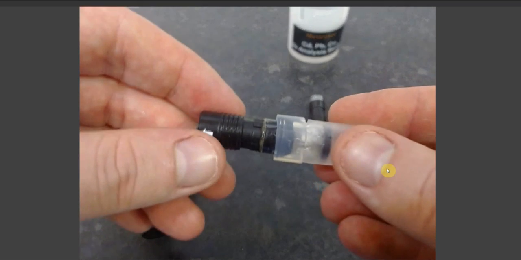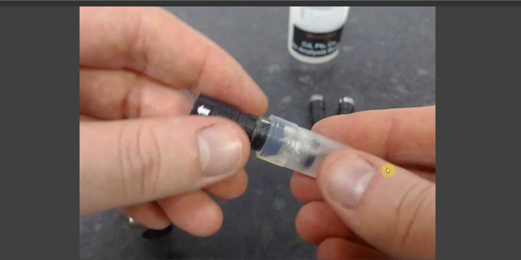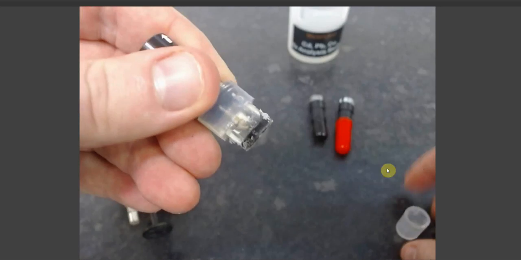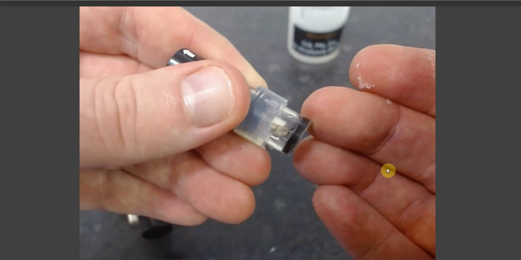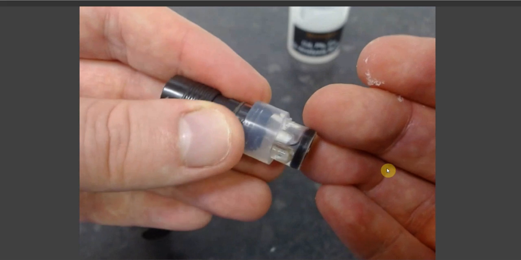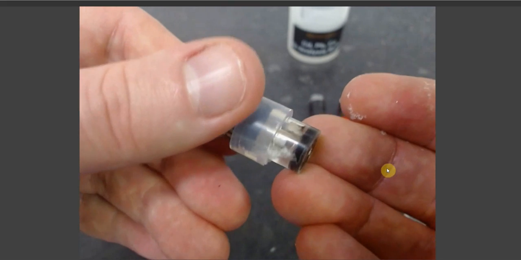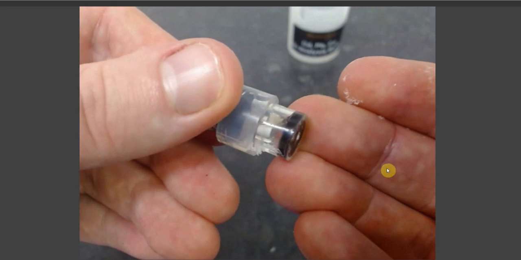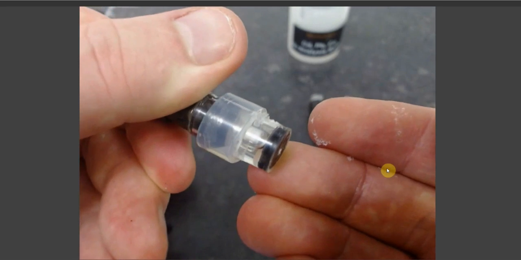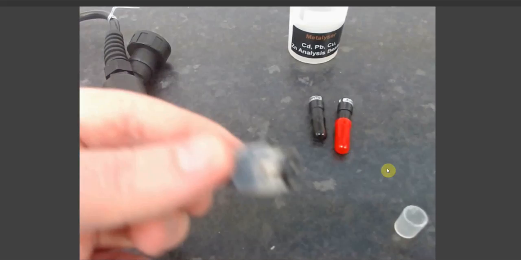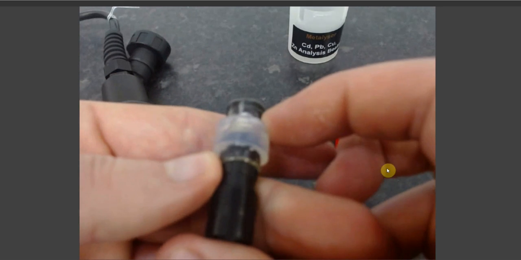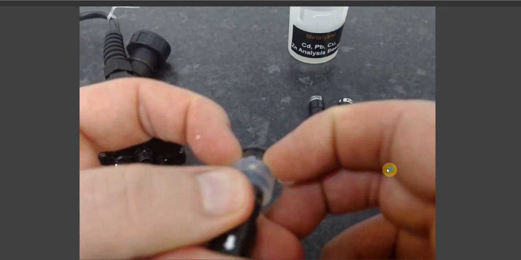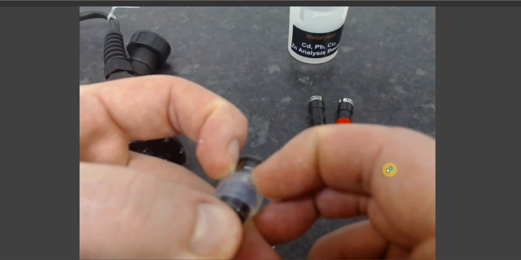Before attaching your reference electrode to the sonde, it should be first checked that the internal chamber within the reference electrode has no air bubbles. As you can see, this particular reference electrode has a rather large air bubble that you should be able to see moving slowly as I rotate the electrode.